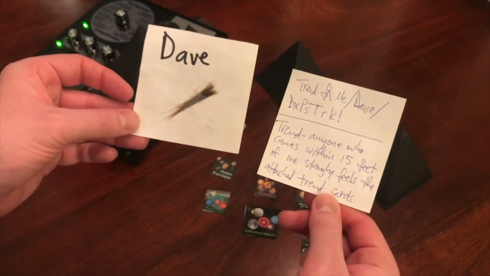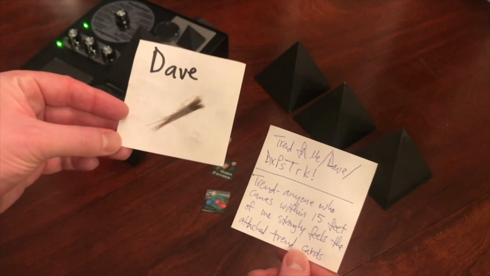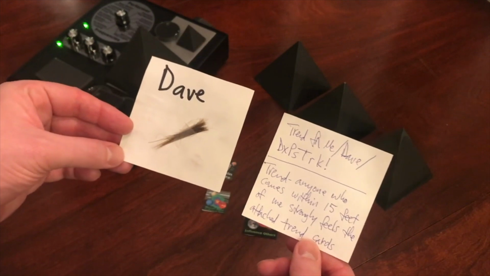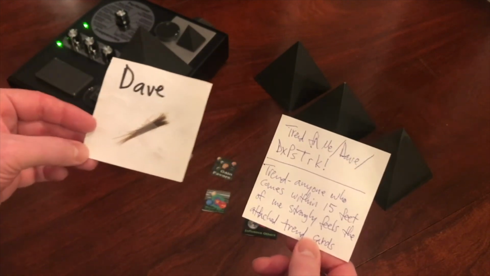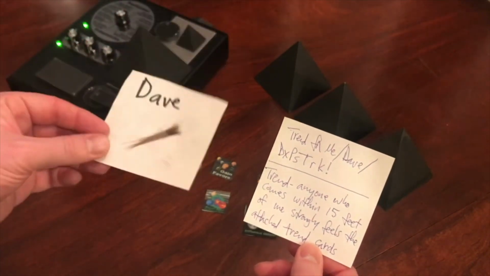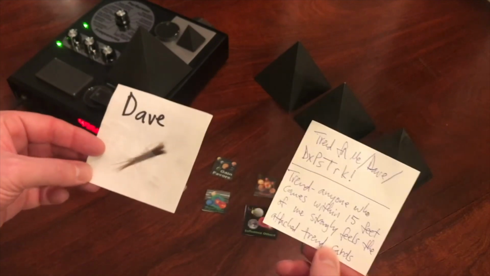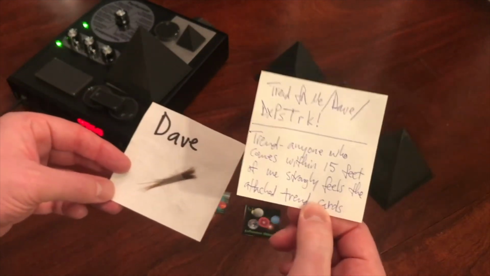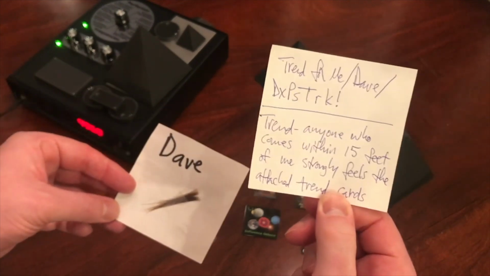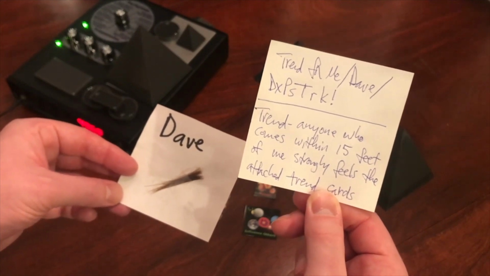When we're just walking around, say around the mall or the grocery store or just out doing errands, you don't know who you're going to run into, but you potentially want people to respond favorably to you. So what we do is have our target link, and then the trend cards we want others to feel about us, and I'll go through those. And then we like to write an open-ended trend link. We like to write, "Anyone who comes within 15 feet of me strongly feels the attached trend cards."